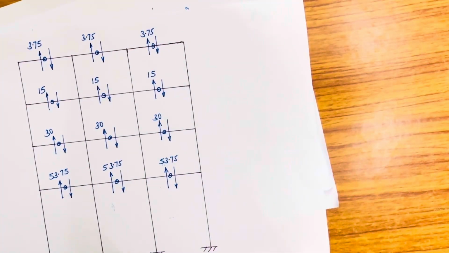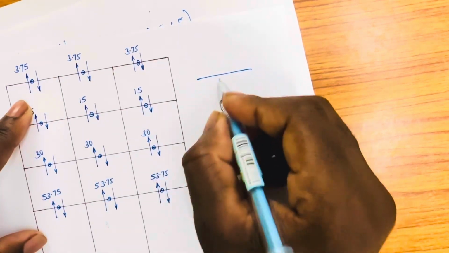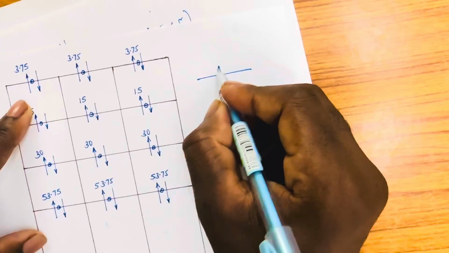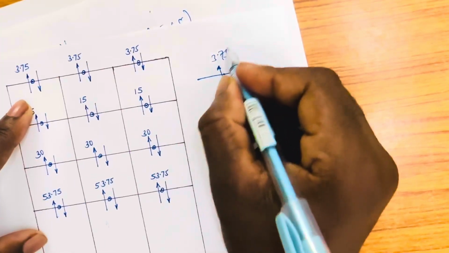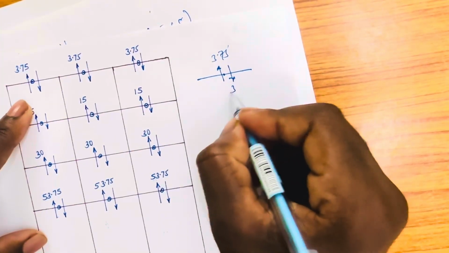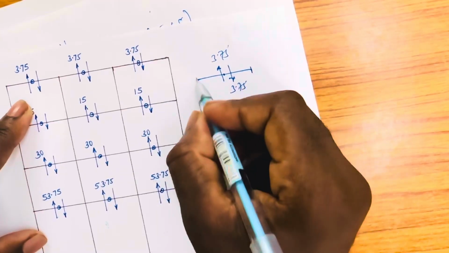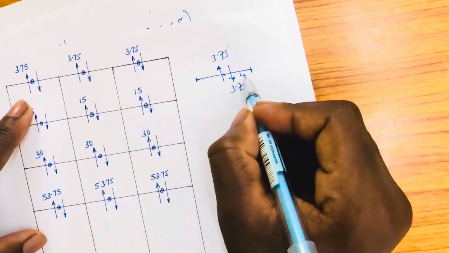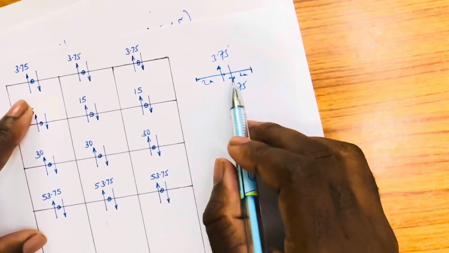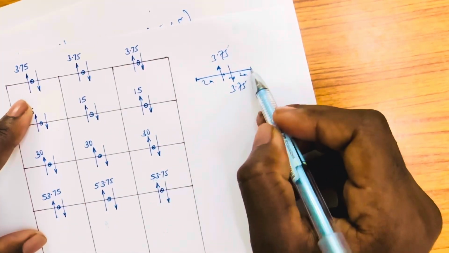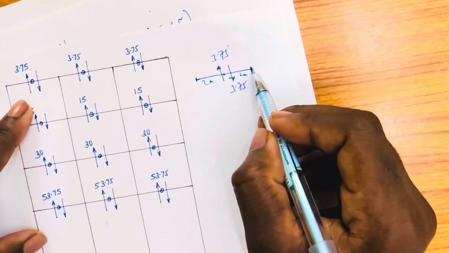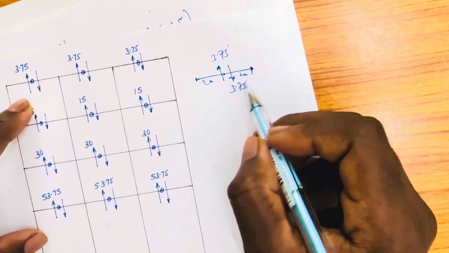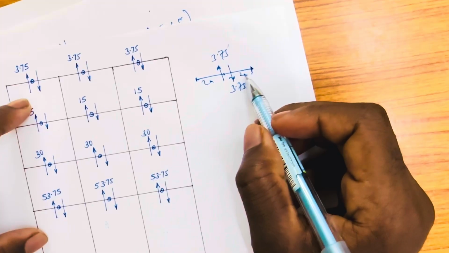Now, the shear force is done. We need to get the moment. Just the same way, if you take this beam, here I have a shear force in this direction, 3.75, then I have another one in this direction, 3.75. The distance, of course, I know is 2 meter. So this force times this distance gives the moment at this point, which is 3.75 times 2, that is 7.5.